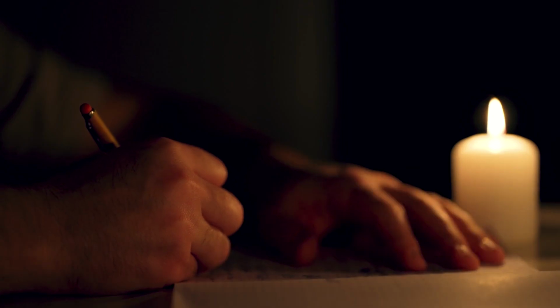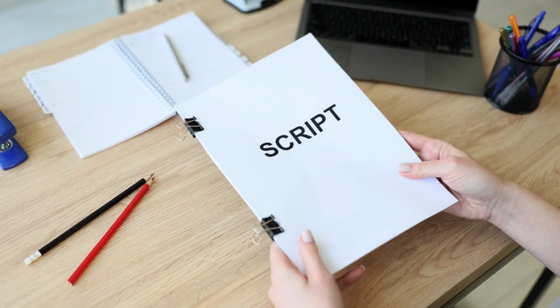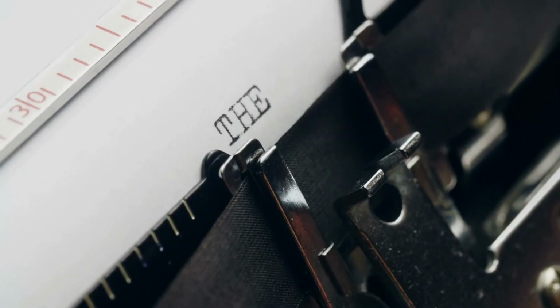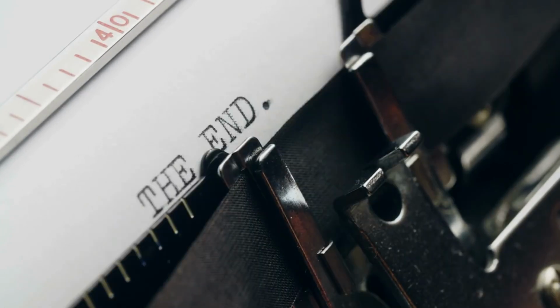Step 2. Outline your structure. A well-organized script has a clear beginning, middle, and end. Start with an engaging introduction, followed by the main content, and wrap it up with a strong conclusion.